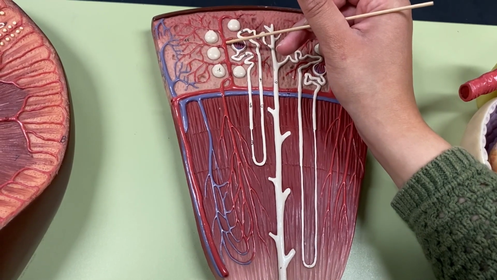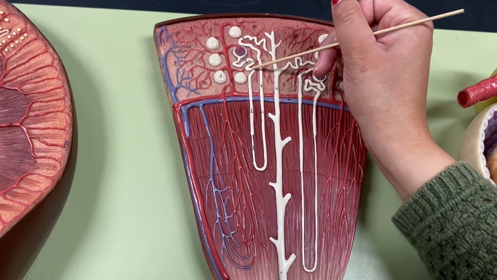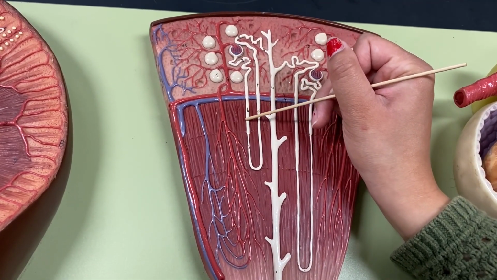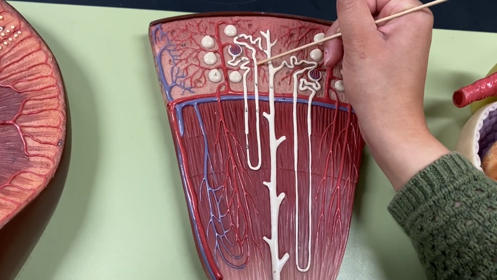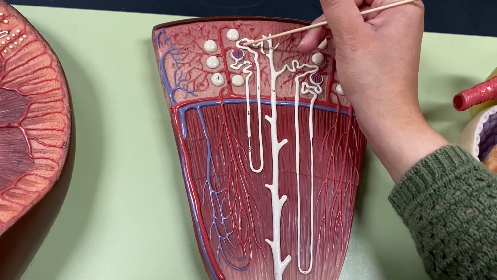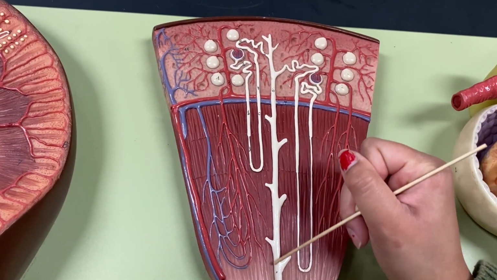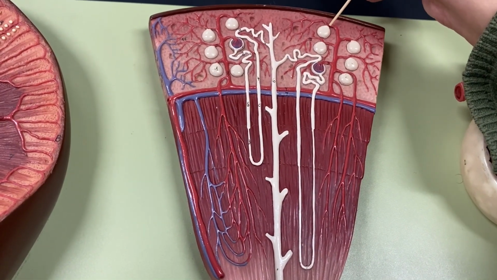Here's our afferent arteriole. Here's the proximal convoluted tubule, which descends in the nephron loop into the descending limb. It then becomes the ascending limb, which will then become, over here, the distal convoluted tubule, and then that drains into the collecting duct. So again, these little branches are afferent arterioles.